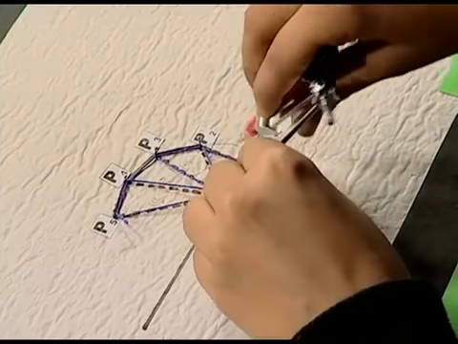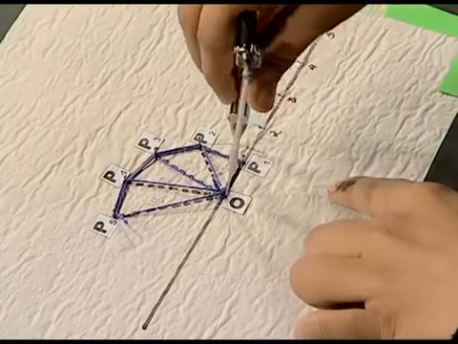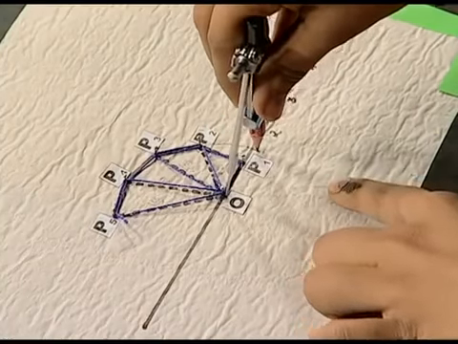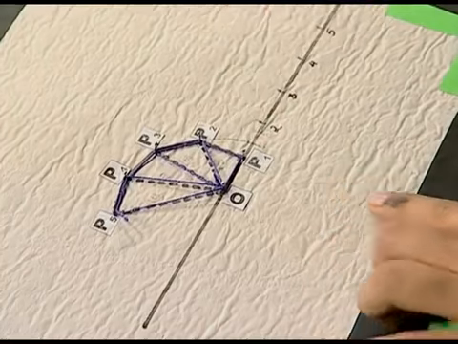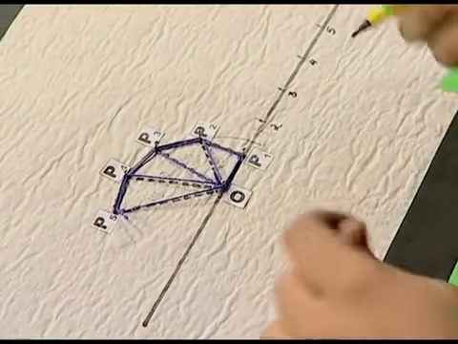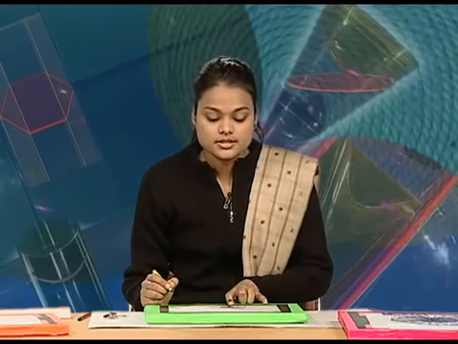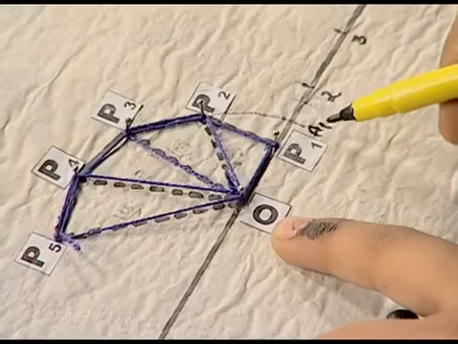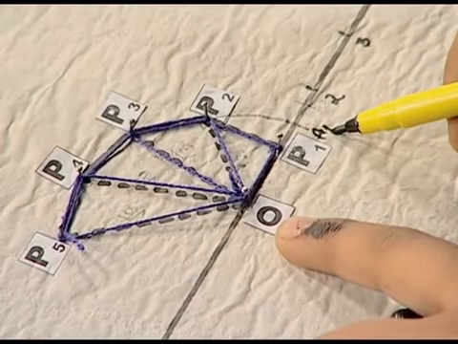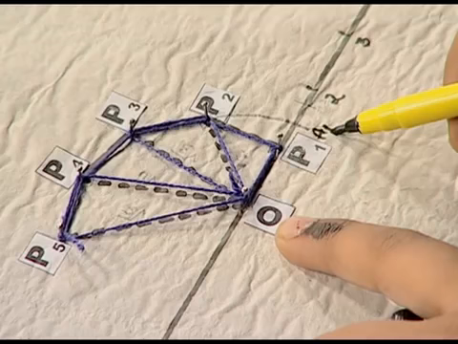And this arc will intersect the number line at some point, say that point be A1. And this A1 corresponds to root 2. That is, the distance OA1 is representing root 2.